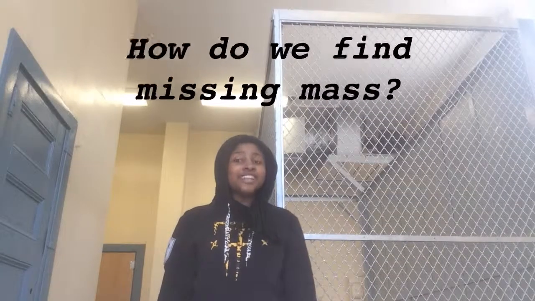In short, to find the missing mass, you have to make an inventory. Fill in the inventory with what you already know. Find what's missing. And fill in the missing masses.